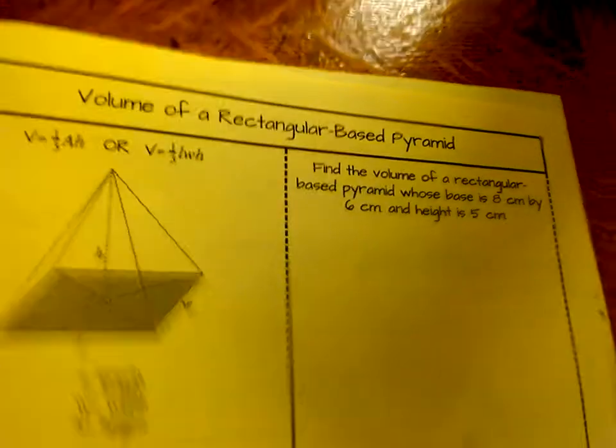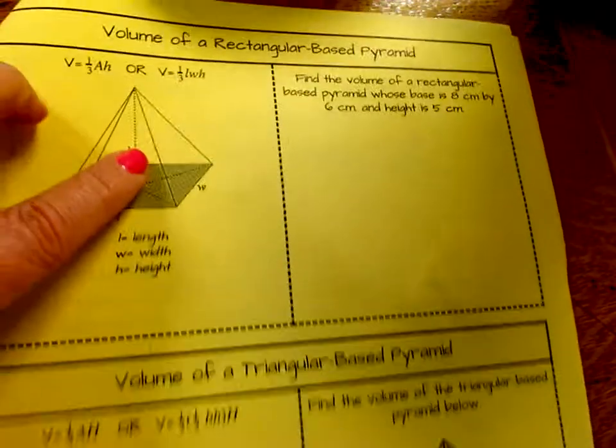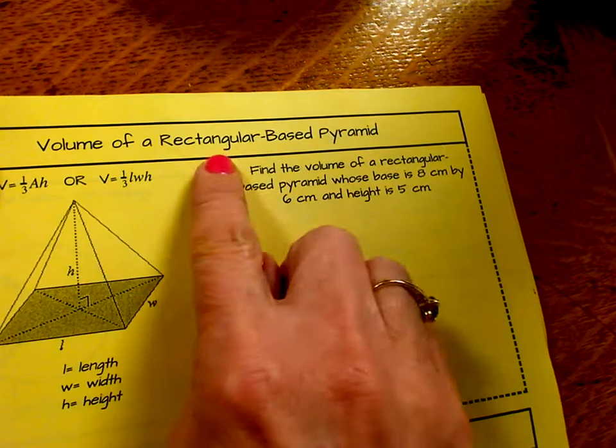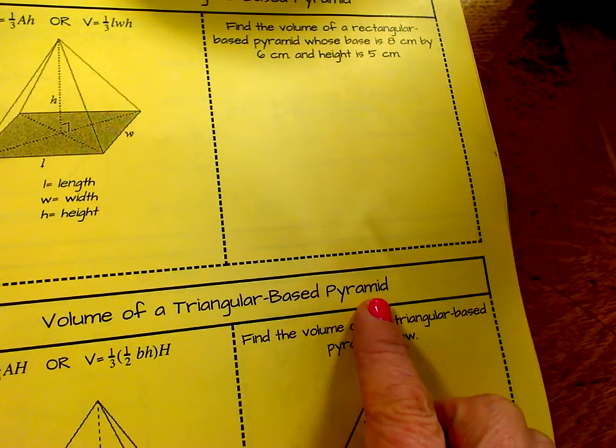All right, this is video 2 of 2 working with the Math 8 and volume. So this is now the second page of our volume notes packet. All right, so we only need 2 more things here. We have the volume of a rectangular base pyramid and a volume of a triangular base pyramid.